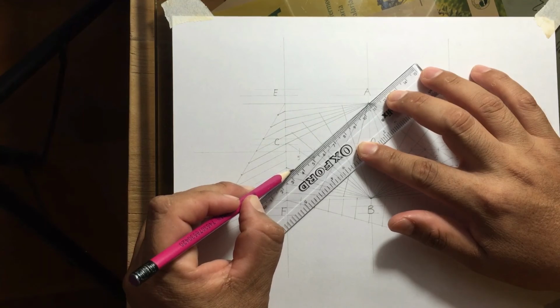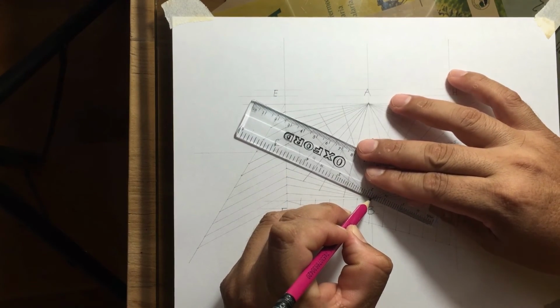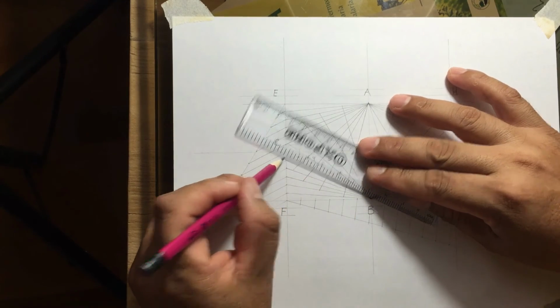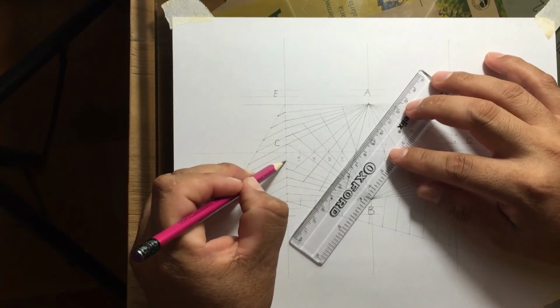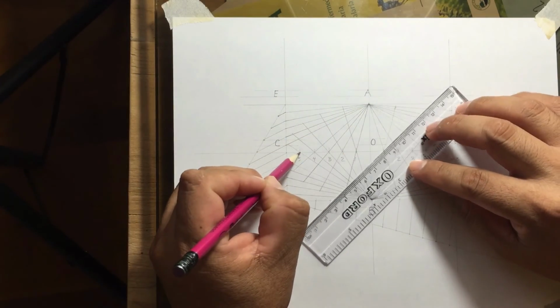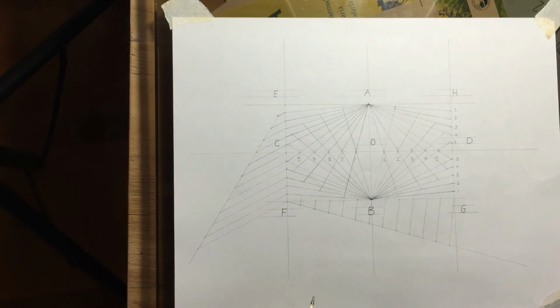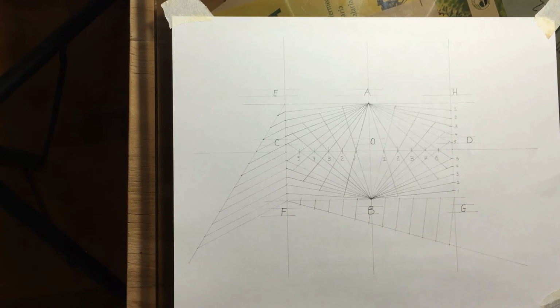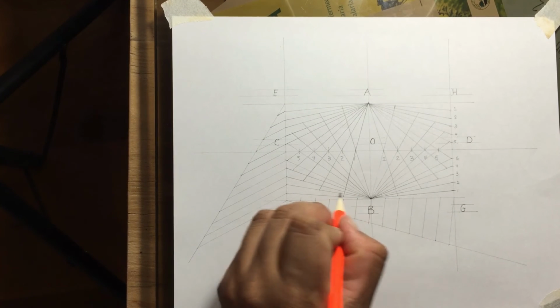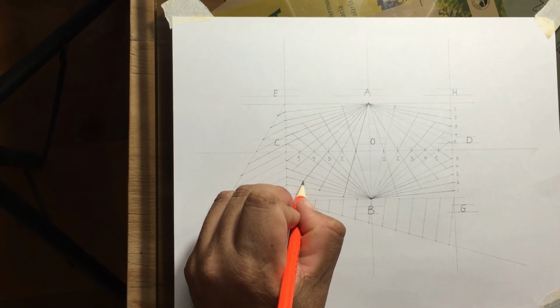If you get confused, then you can pause the video and go back to a previous step and take your time. Then A to 5, this is 5, B5. Then I need A to this point 5. Okay, so there I have the points. You can set a small dot before you darken, this is 1. Not a big one, a small dot.